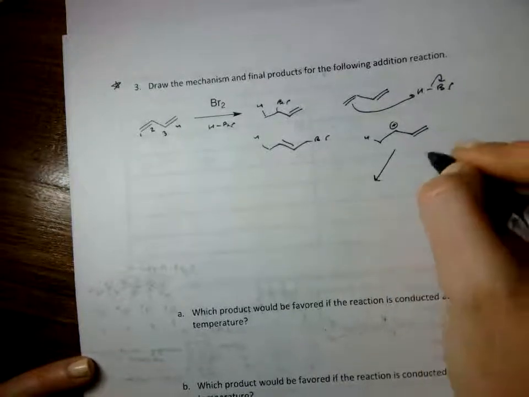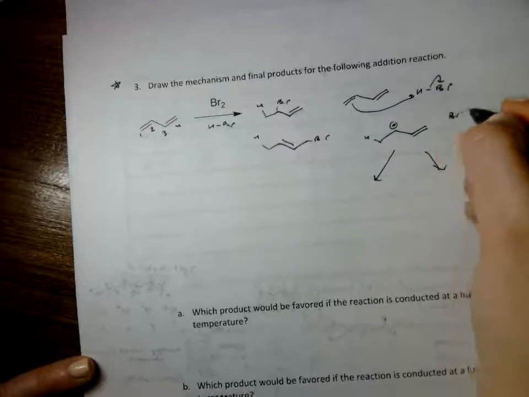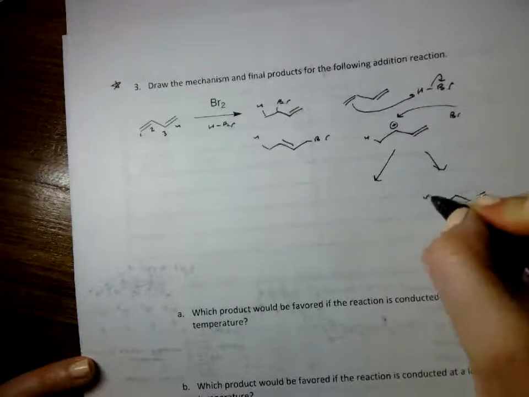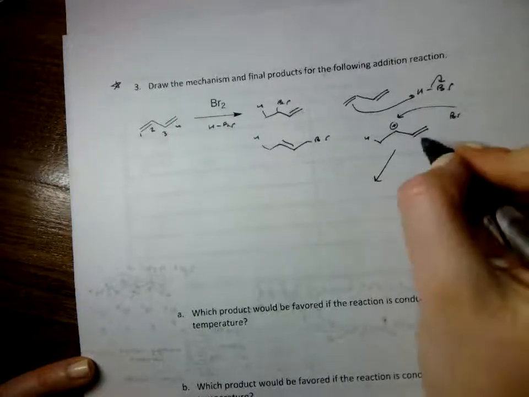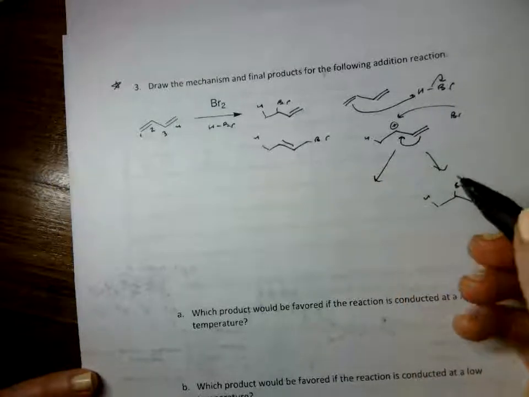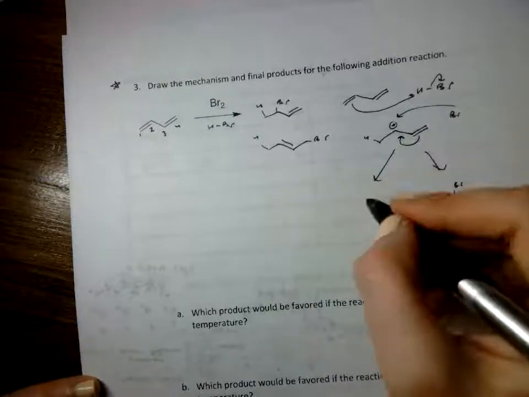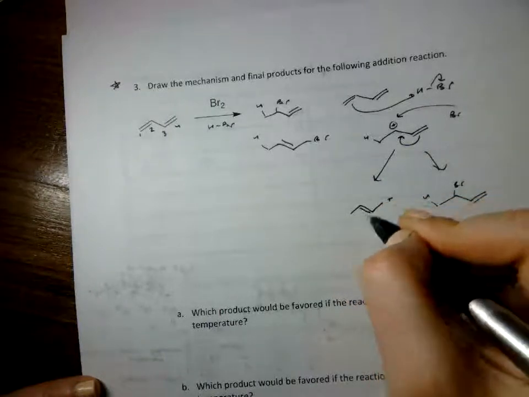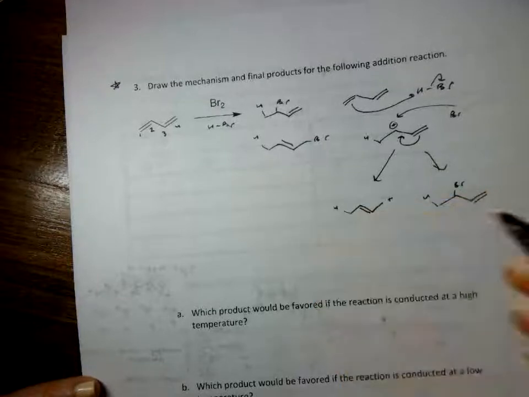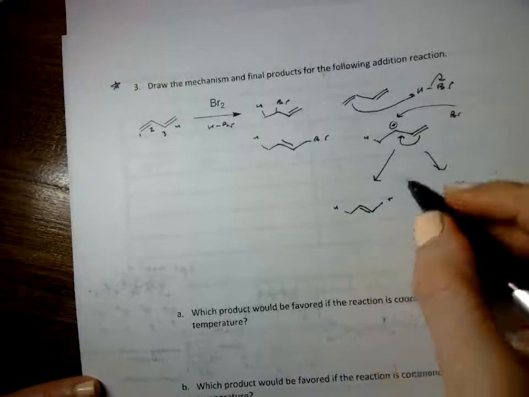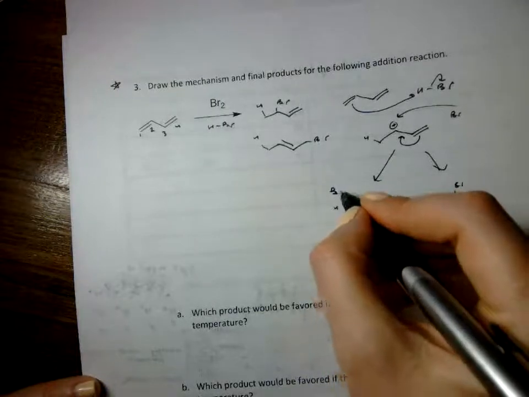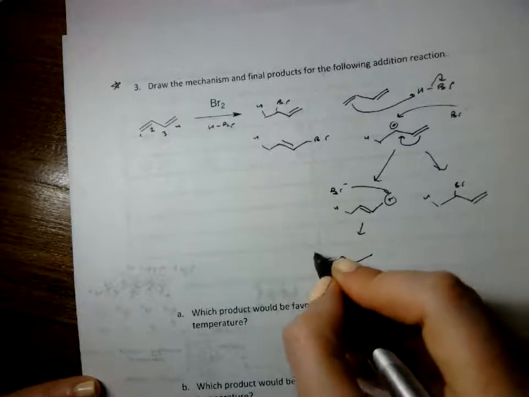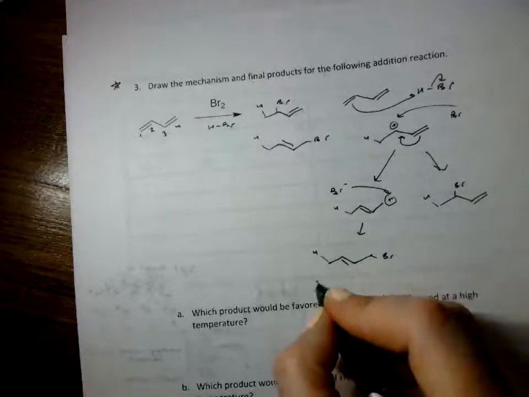So from here, you can go one of two ways. Either your bromine can attack at that carbocation, and you end up with the 1,2 addition, HBr, or this double bond moves over in a resonance structure, right? And your carbocation is more highly concentrated on this side. So the hydrogen was still added over here. That hasn't changed. But then your bromine can attack the carbocation on this side, giving you the 1,4 addition. 1,4 addition is harder to get.